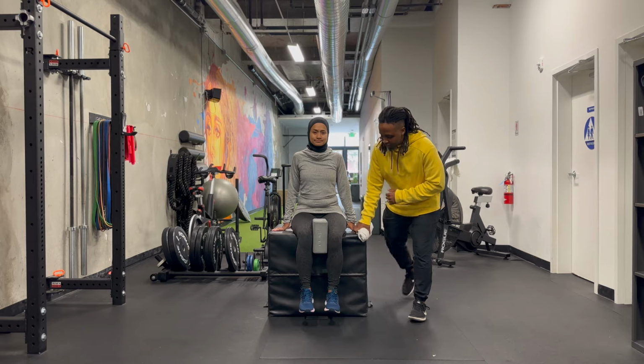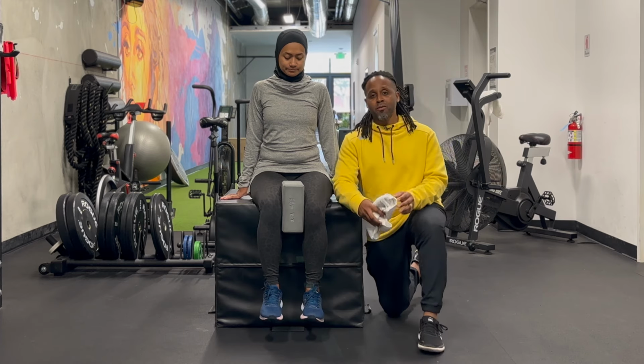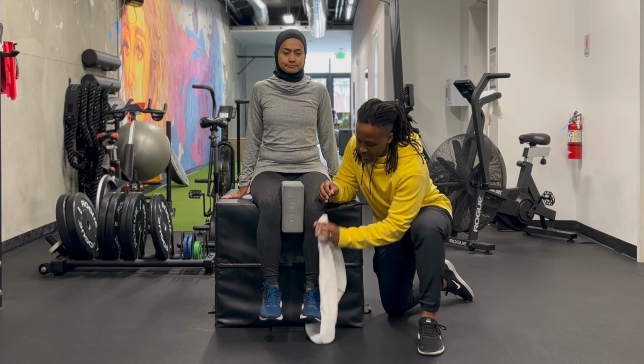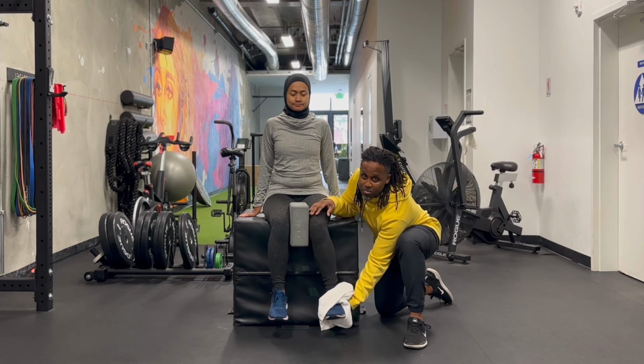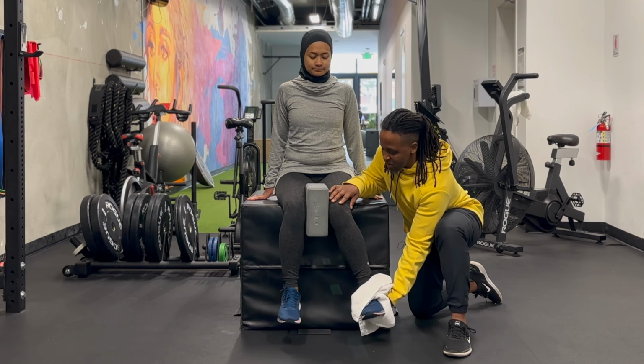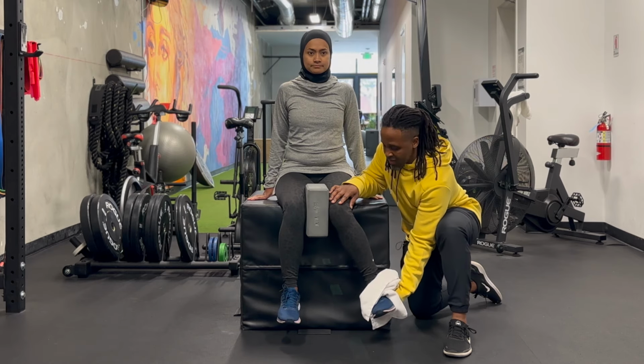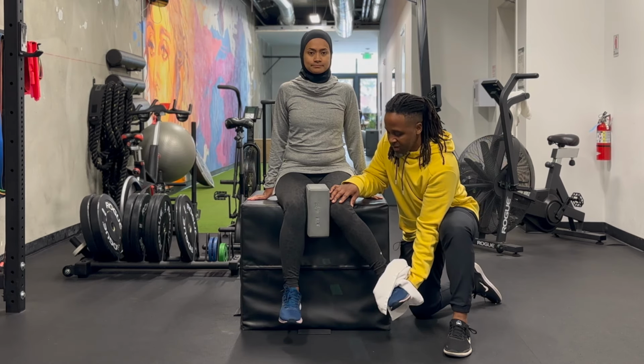So the very first thing I'm going to do is a passive range hold. So I'm going to take Yana into her passive range, and of course I'm going to use a towel here because we don't know where Yana's shoes have been. So we're going to take her into her passive range. So she's relaxed here. I'm going to take her and move her into her passive range of motion.